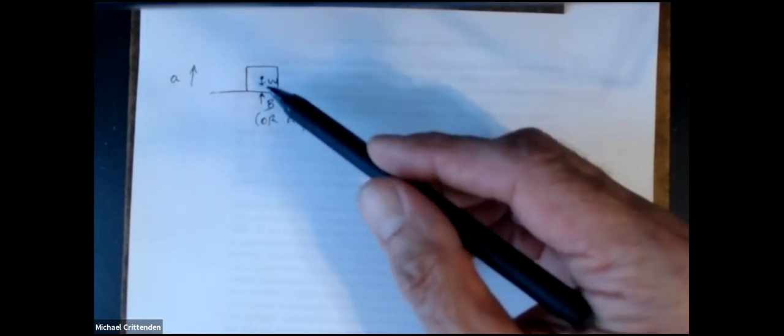The normal force is more than the weight. That's what makes it accelerate, okay? But these are not an action-reaction pair. This is the gravity pulling on the box. This is the floor pushing on the box. Action and reaction do not act on the same body, okay?